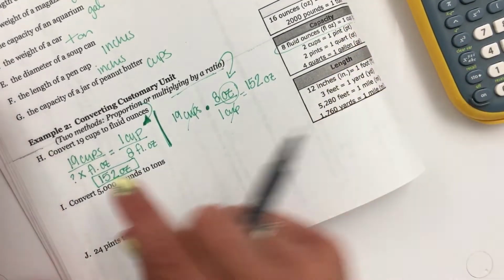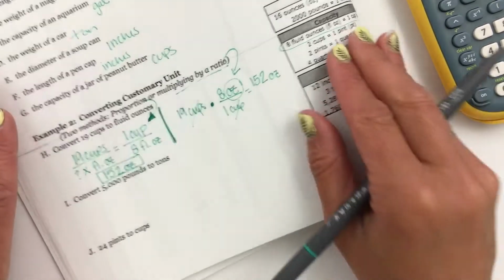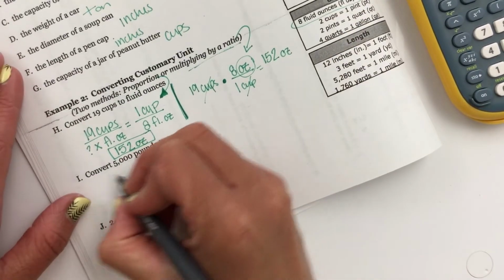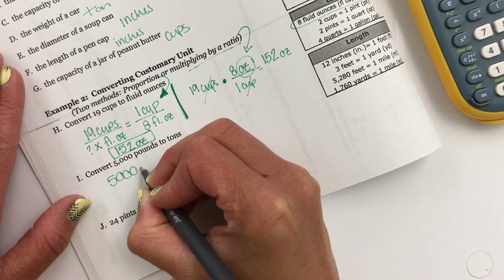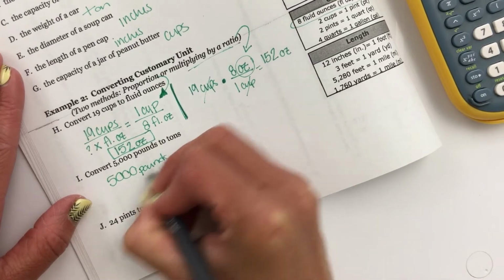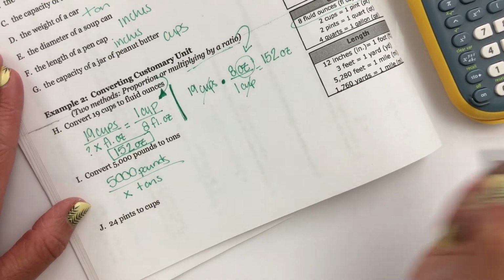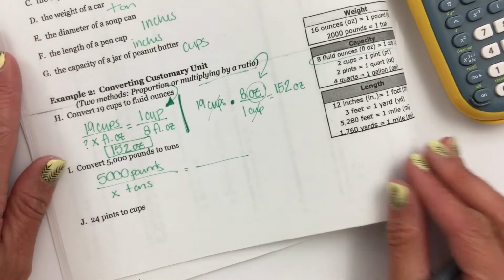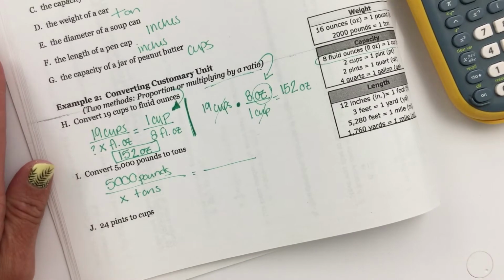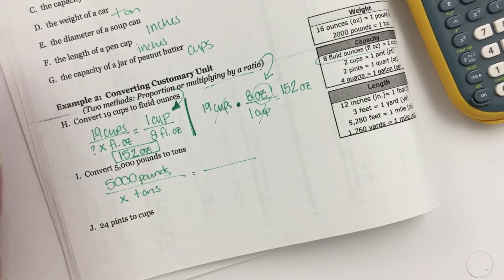So if you're only switching from one unit right to the next one, I like using the proportion actually. So if I had 5,000 pounds, I want to know how many tons. That's our question mark. Pardon? I already know it. Okay, that's okay. Sometimes with big numbers or weird numbers, you might not know, so I just want you to know how to set it up, James.